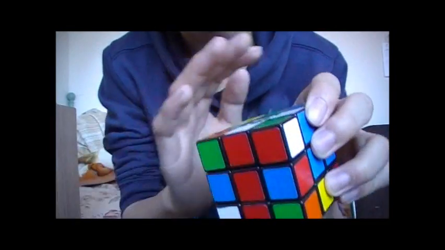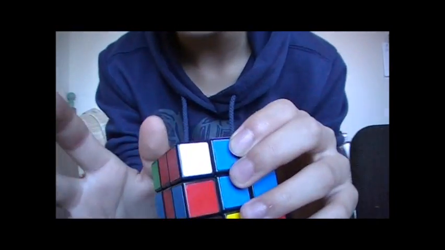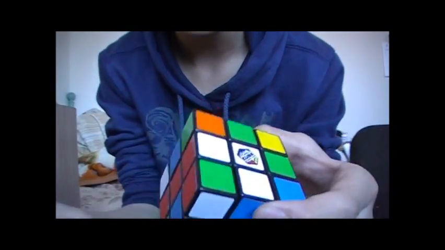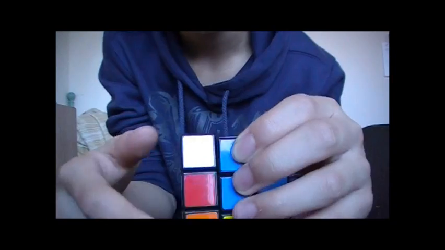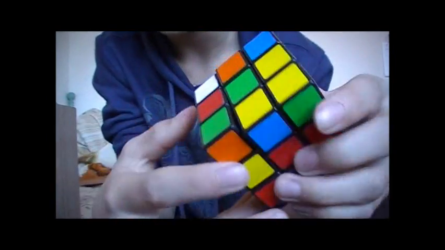If they're not lined up, then you have to reverse what you did, because if they're not lined up, you can't do the rest of the cube. You're not going to get the whole thing done. Mine just happened to line up.